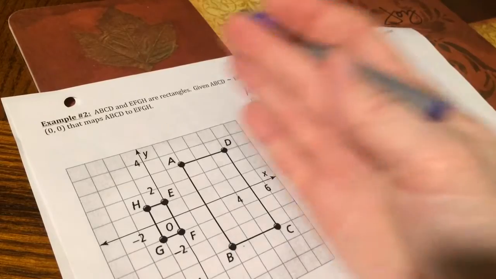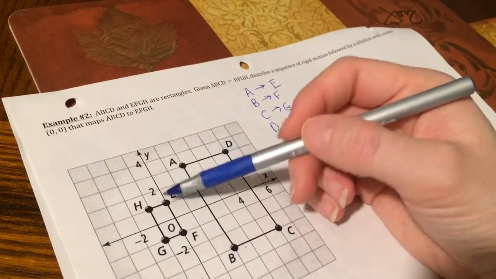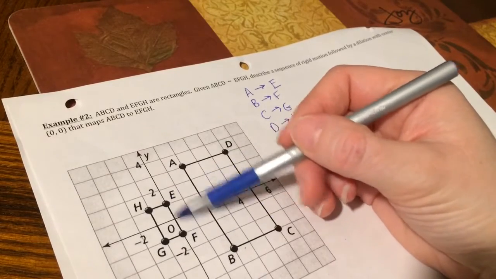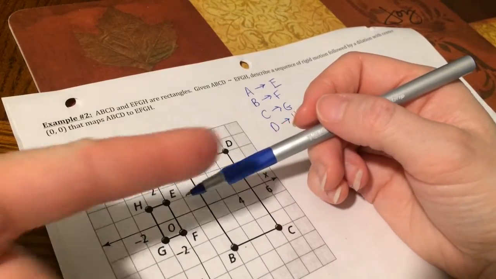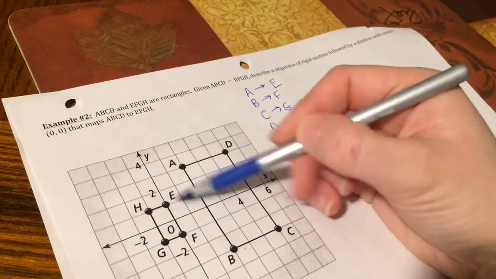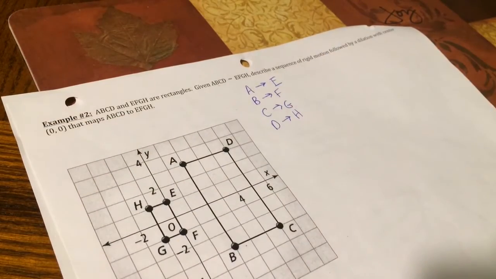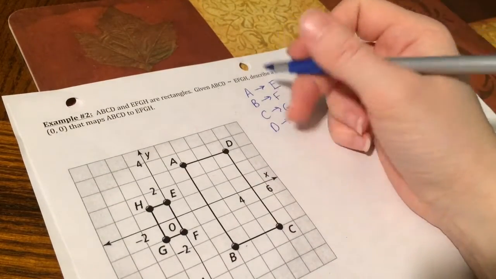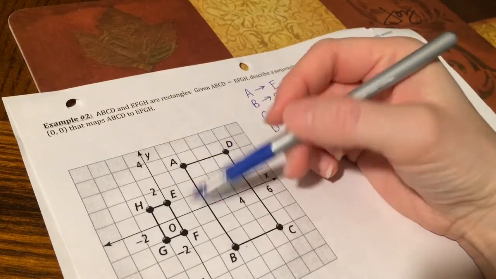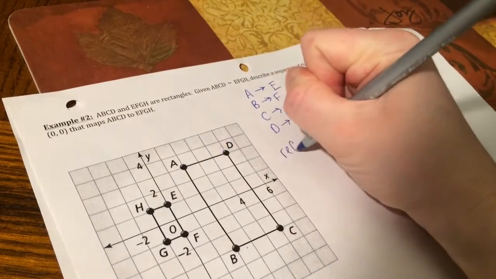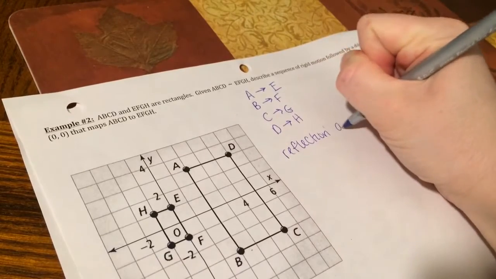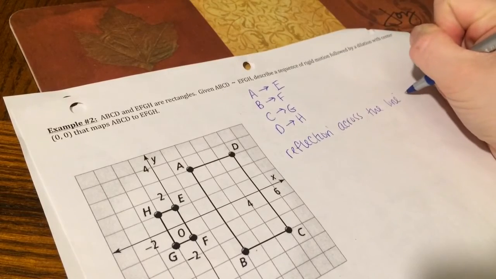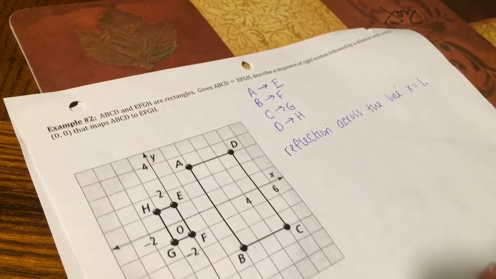Over here, AB corresponds with EF, which is on the right side of this figure, which means there had to have been some sort of reflection involved as well. So the first thing that happened to ABCD to get to EFGH was a reflection across the line x equals 1.